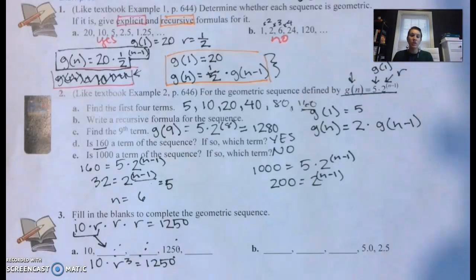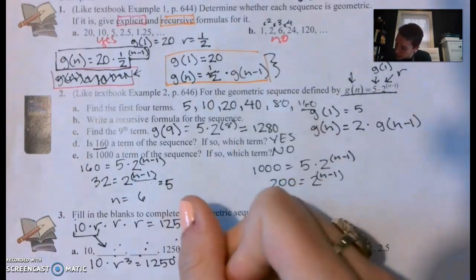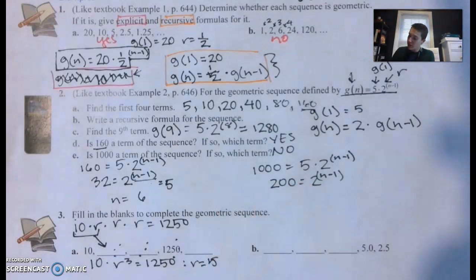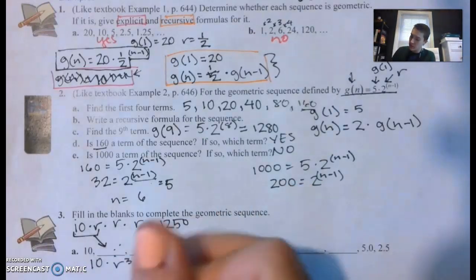When we solve for r, so we're going to divide by 10, we get r cubed equals 125. You should know that right away as the cubed answer of 5. So 5 cubed is 125, so our r is 5. So now we can go back, fill in. We know that we're just going to be multiplying each of these terms by 5 to get the next.